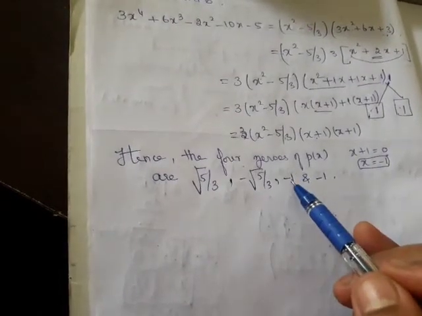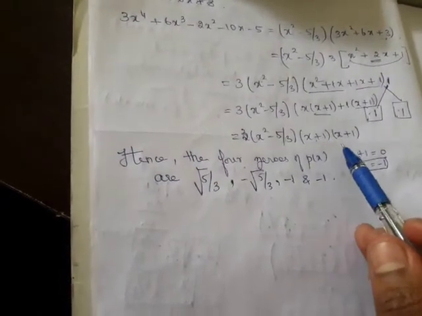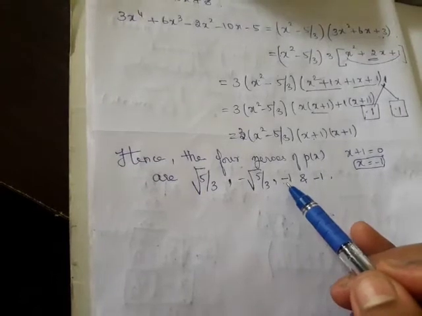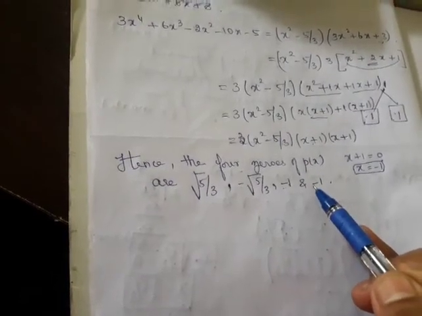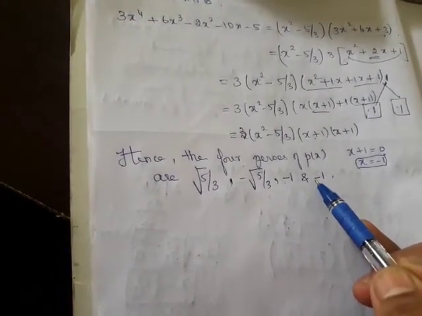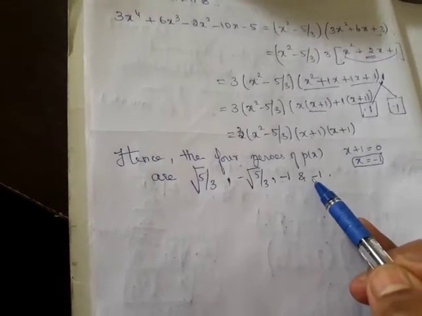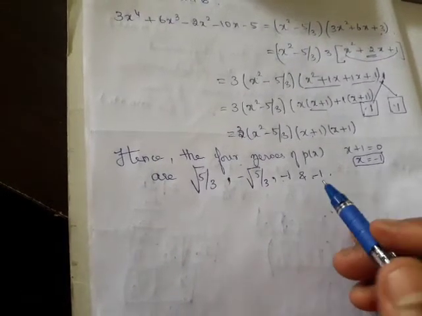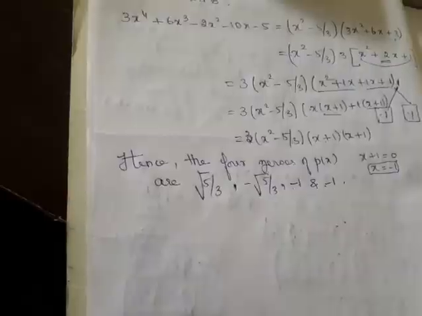So, minus 1 we got twice. So, the other two zeros are minus 1 and minus 1. In the question they asked you to find all the zeros of the given polynomial. Thus, we obtained all the zeros, right.